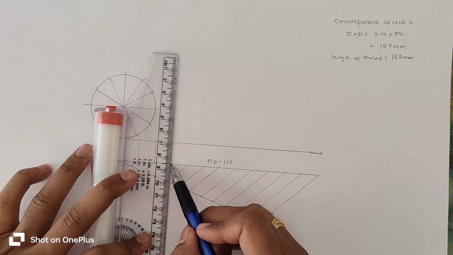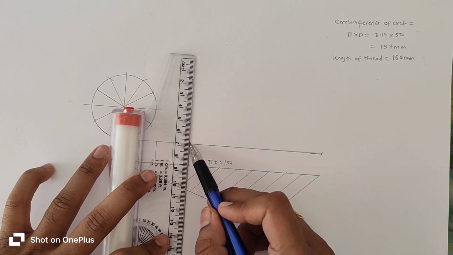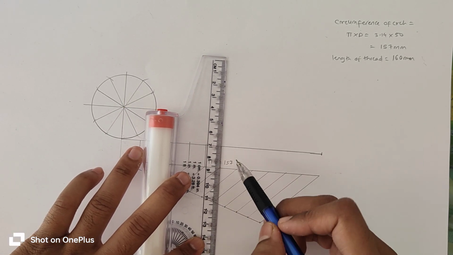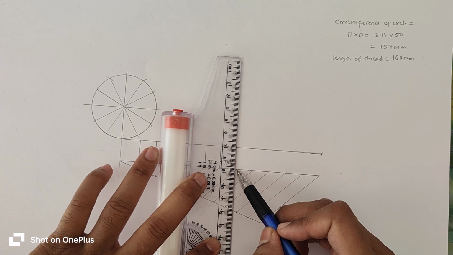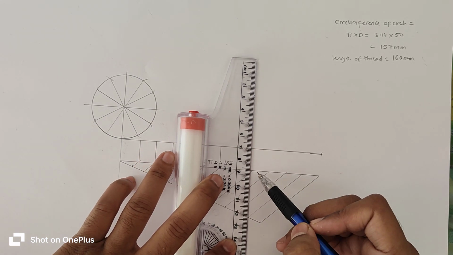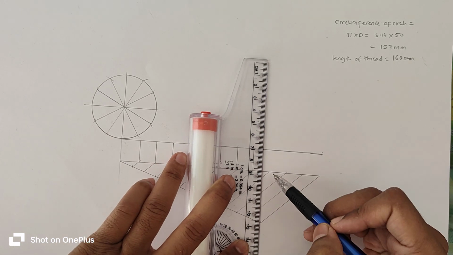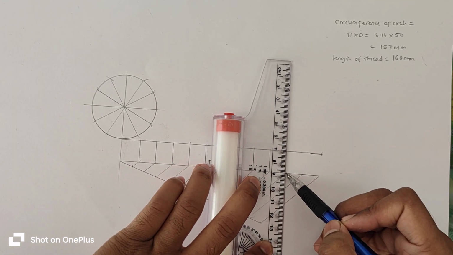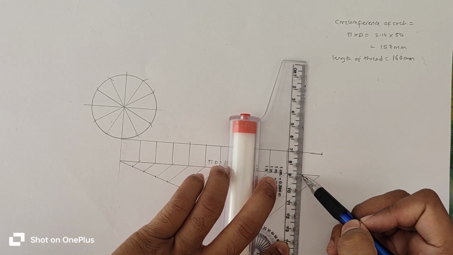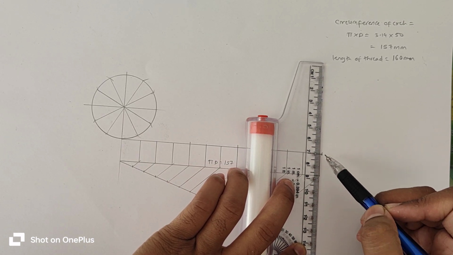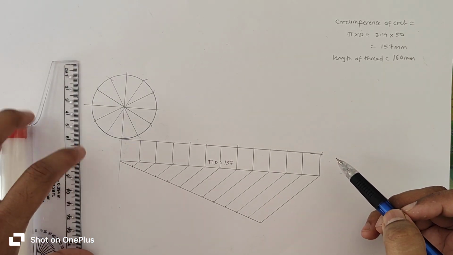So these are the projections of these parts or points onto the length of the thread. As the length of the thread is 3 mm greater than the circumference of the circle, it means the thread will cover the whole circle and somewhat extra, that is 3 mm.